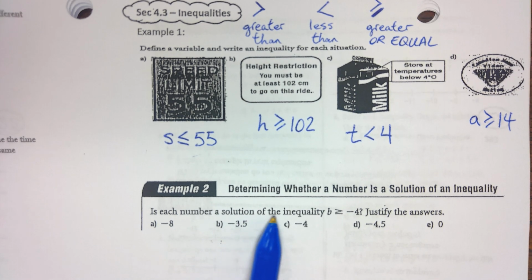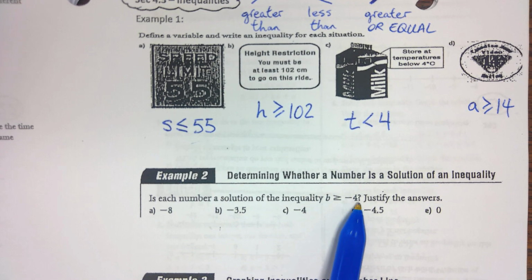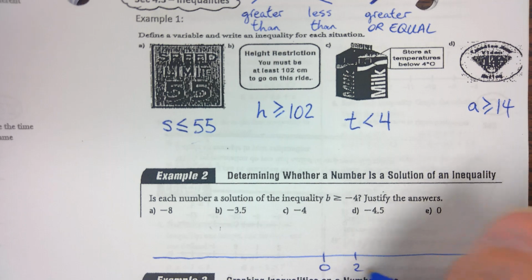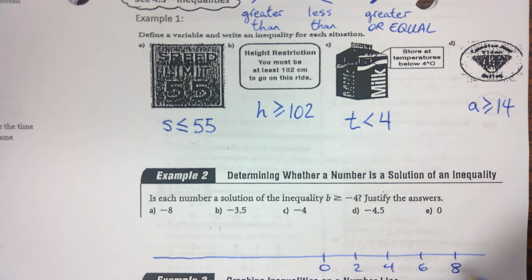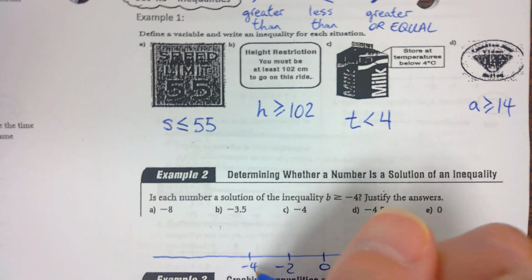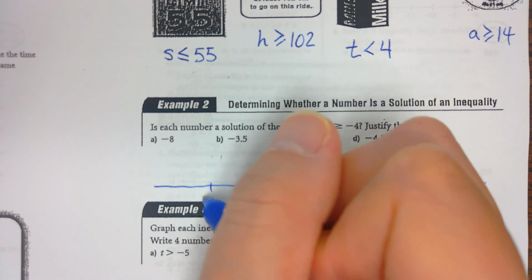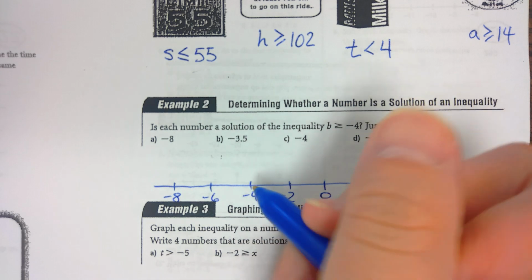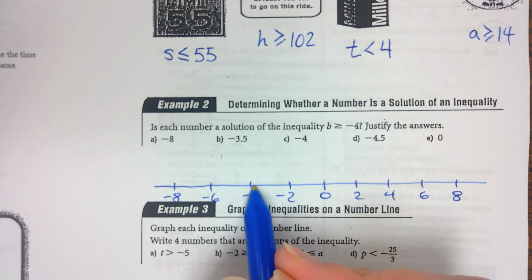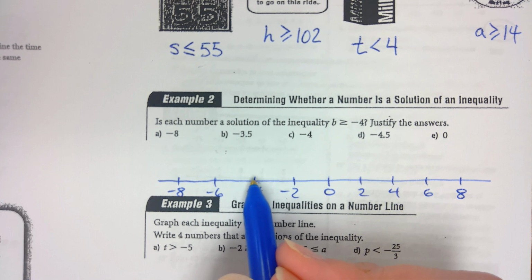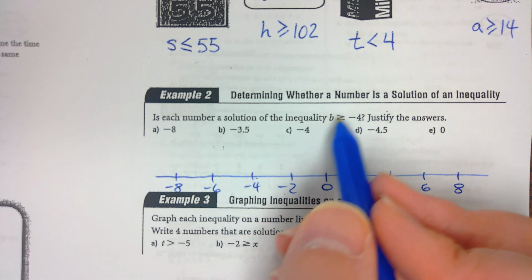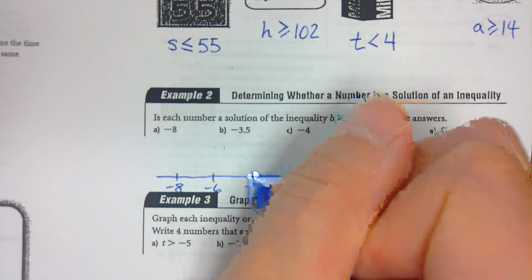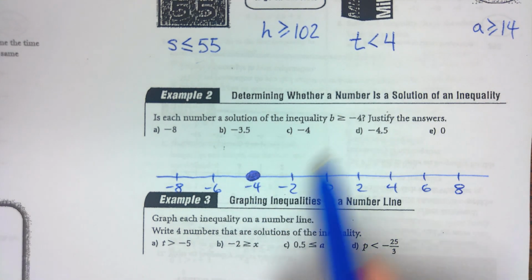Is each number a solution to the inequality? B is greater or equal to -4. So I'm going to draw a quick little number line here: 0, 2, 4, 6, 8, -2, -4, -6, -8. Okay. B is greater or equal to -4. So should I do an open circle or closed circle? It's 50-50. Because it's equal to, it's actually a closed circle because you're including that -4.